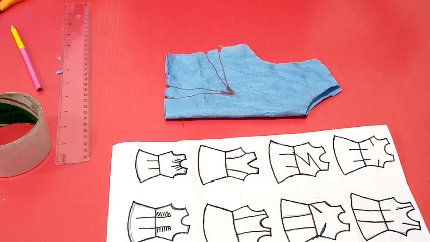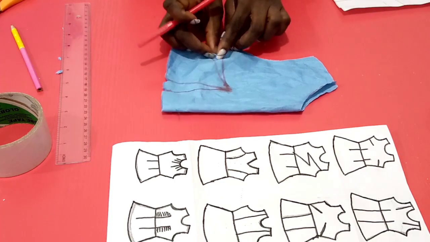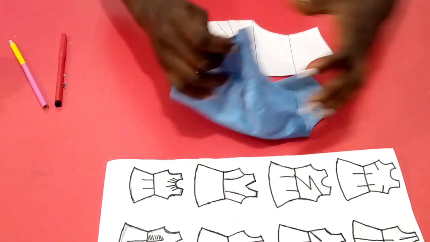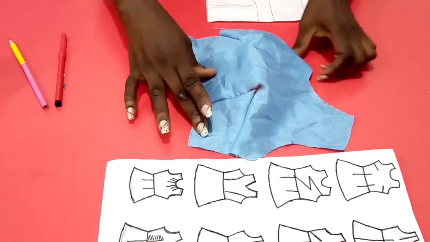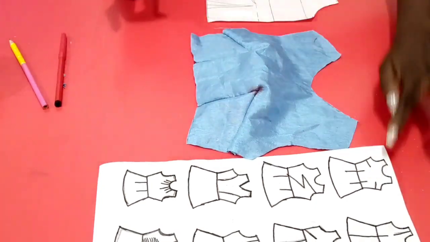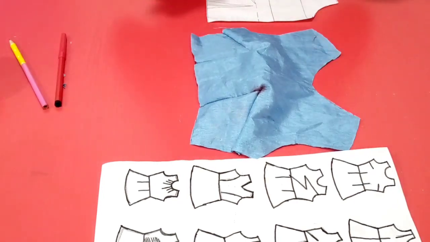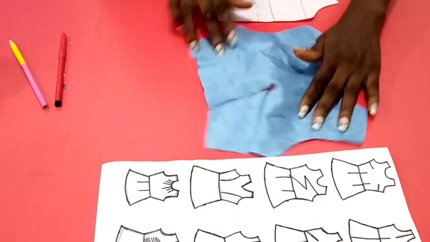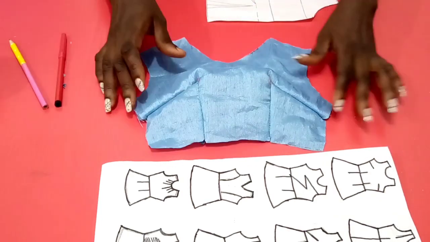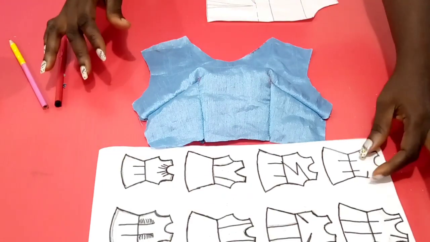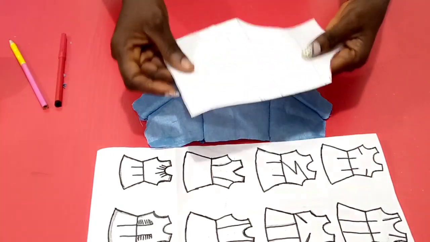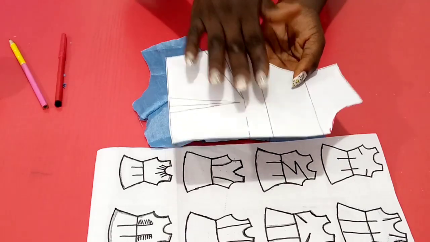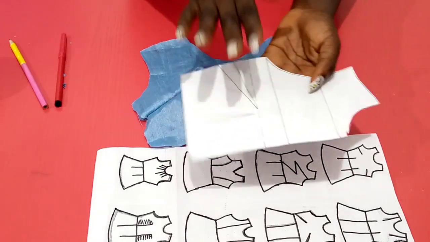So here we are, and by the time we go ahead to construct the darts, we shall have this. And by the time we spread it, we already have this first design, which is our basic bodice pattern simplified. But it is not at all times that we want to do designs like this. So how then do we get different designs, other designs from this basic bodice pattern now?